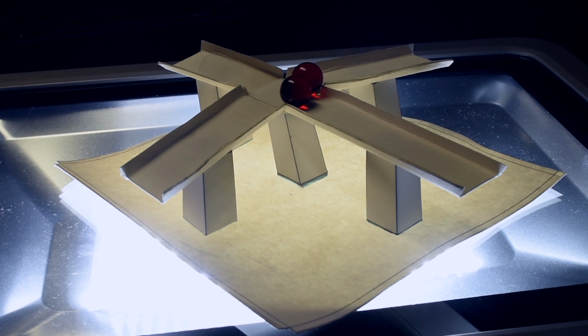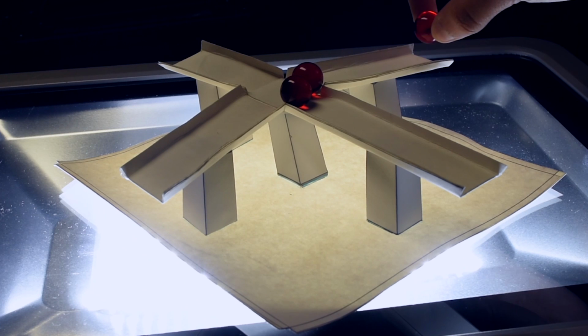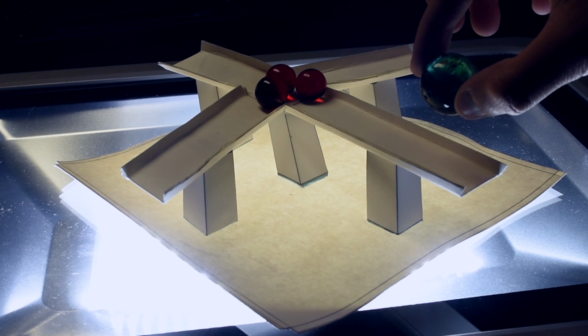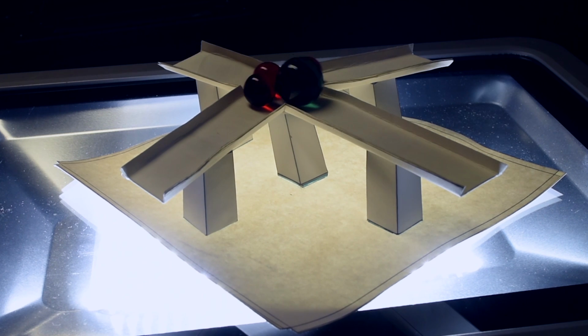We are fooled because we make the assumption that each supporting column of the object is vertical, and that the longest column in the center is the highest. But in reality, the columns and slopes are angled to create the illusion.